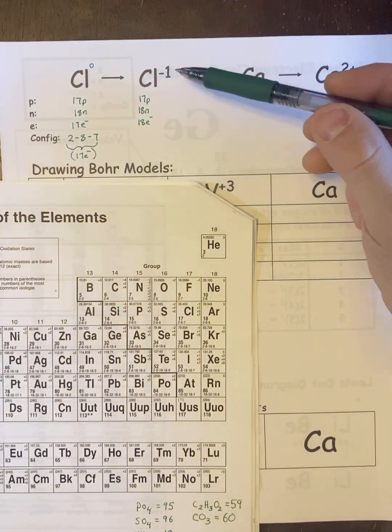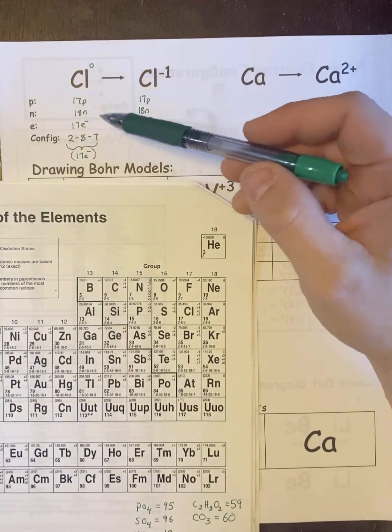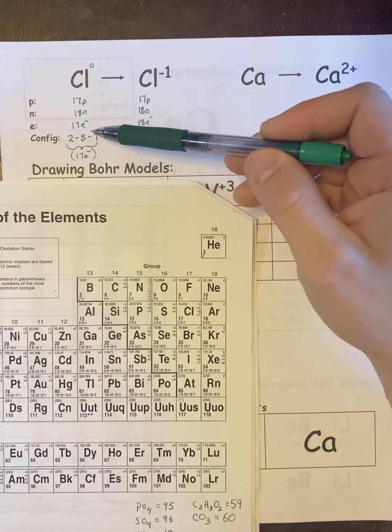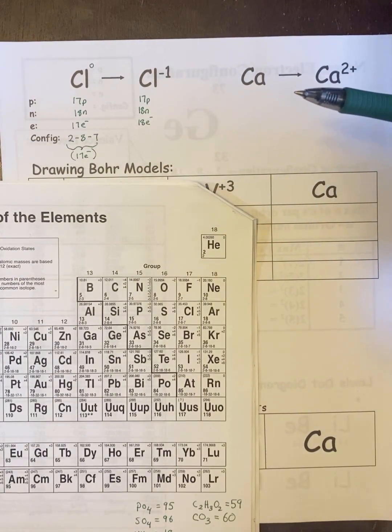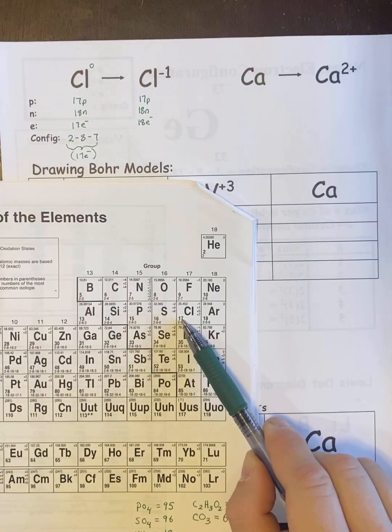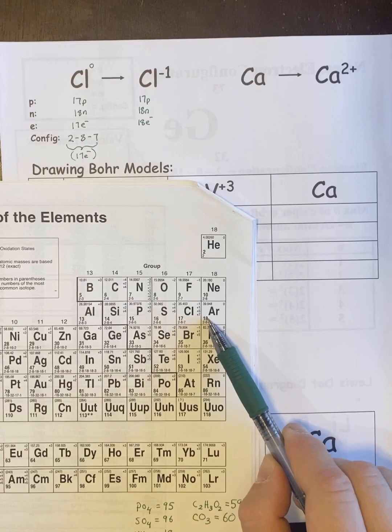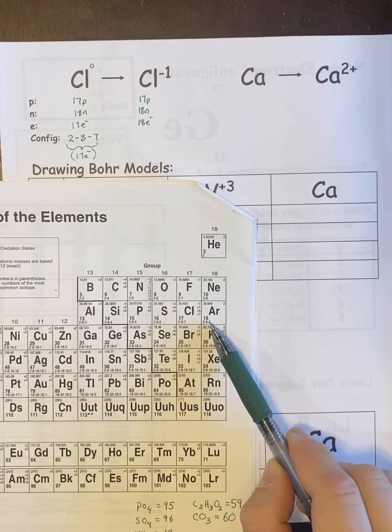Now, chlorine -1 has 18 electrons, so I cannot say that it has a configuration of 2, 8, 7 because that would not add up to 18. So here's how I do it. If I need a configuration that adds up to 18, instead of going to chlorine, which is element 17, go to element 18, which is argon. Its configuration is 2, 8, 8.